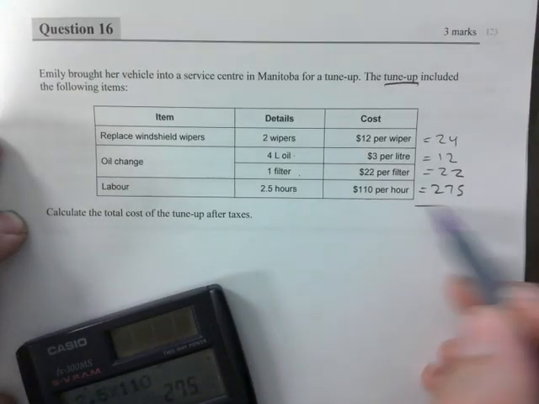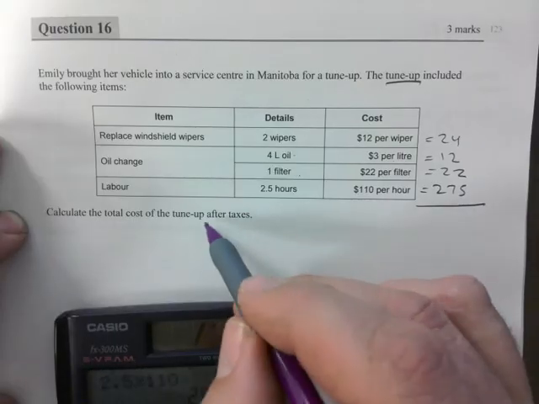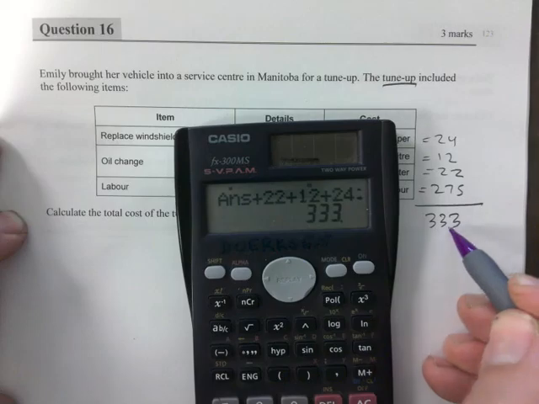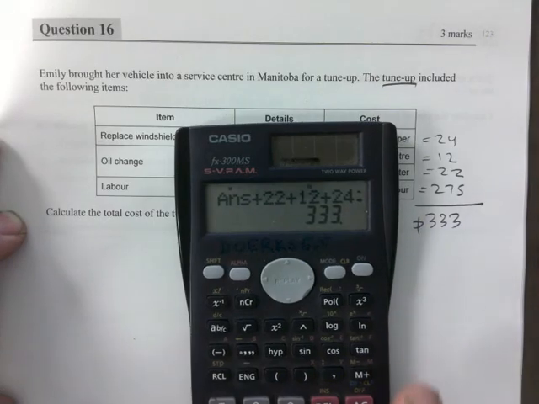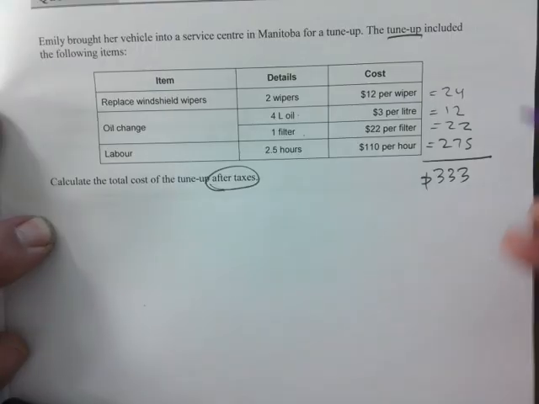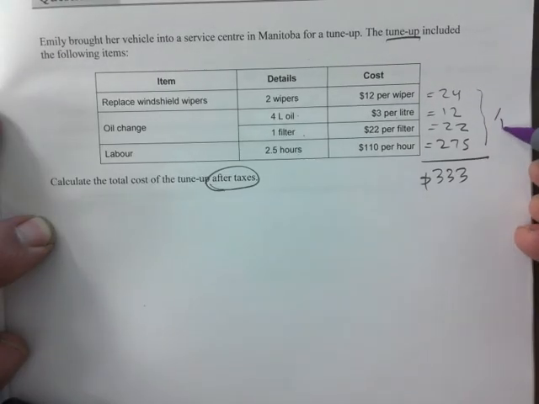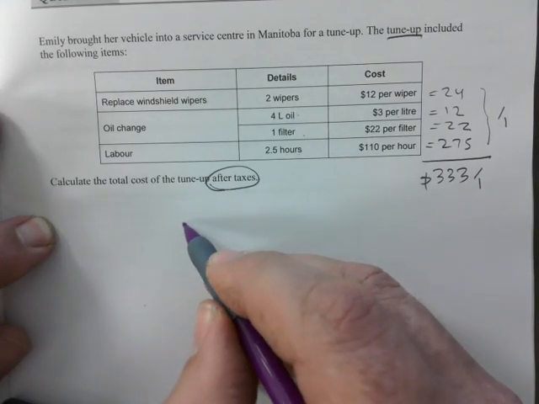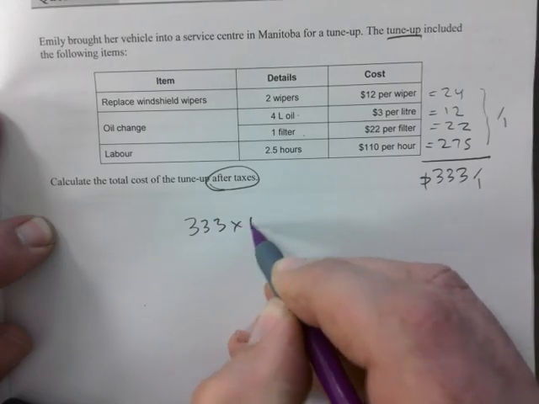So what I will do is, they want it after taxes, okay? So you need to add it up. That's 333 before taxes. 3 marks for this question. They probably gave you 1 mark for getting those numbers, 1 mark for adding everything up, and then 333 times 1.12.